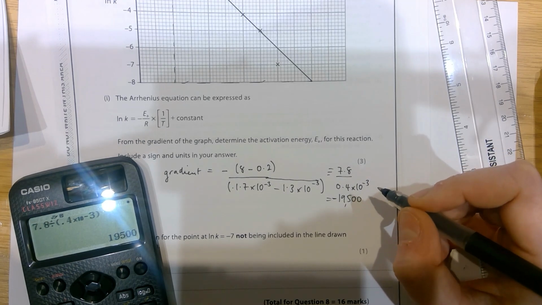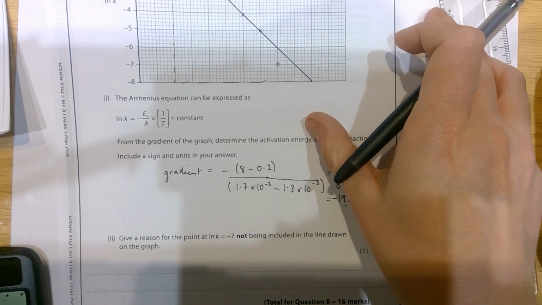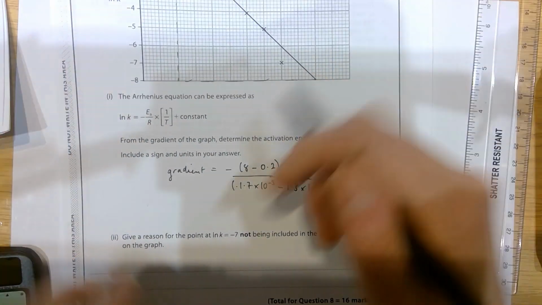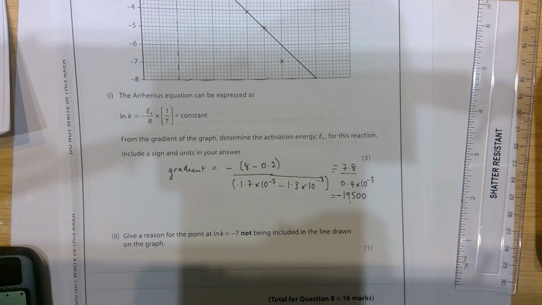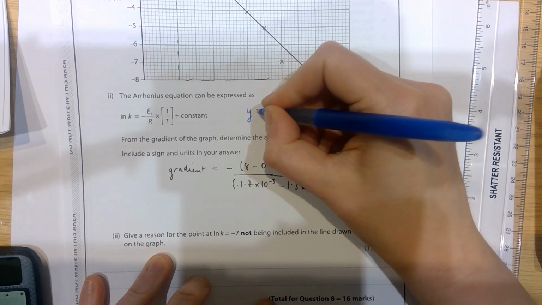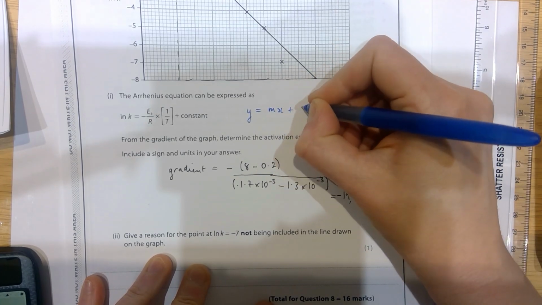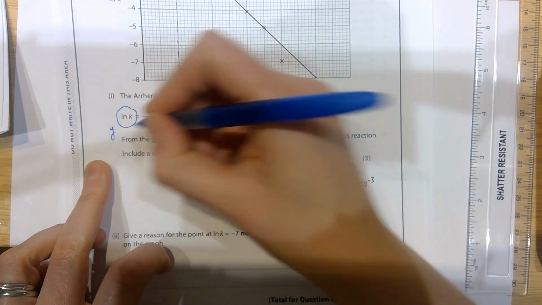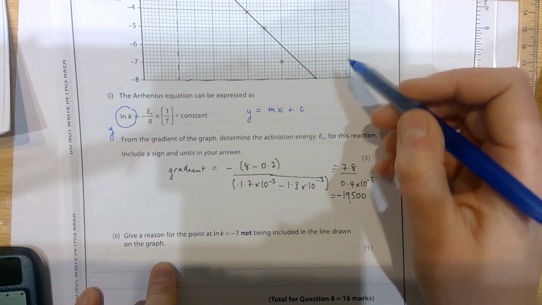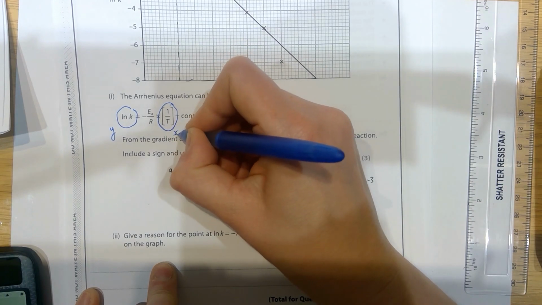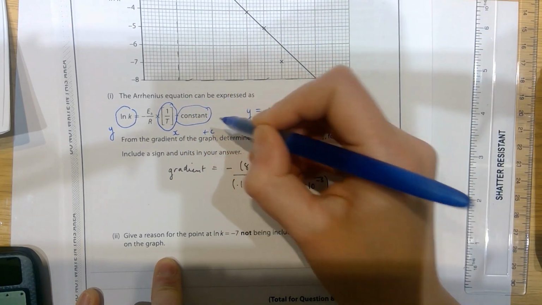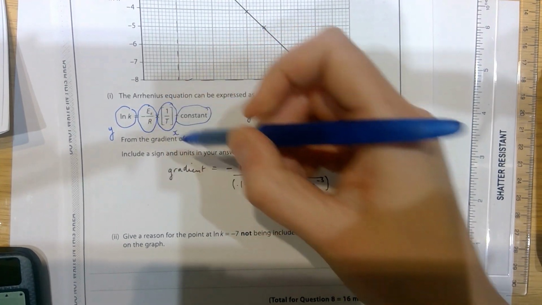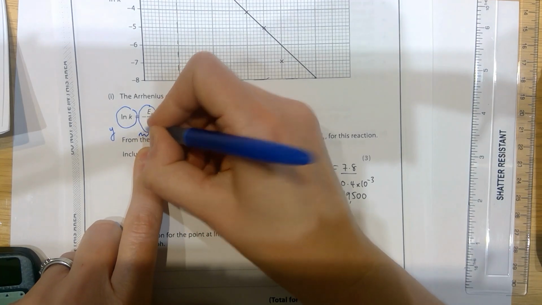Okay, so now we need to get to a point where we can rearrange the equation to find EA. So if you go back to this up the top, you hopefully know that straight lines have the form y equals mx plus c. So we have a look at how this fits into that. We've got ln k on the y-axis, so there's my y, I've got 1 over T on the x-axis. That's going to be my plus c. It's irrelevant really, so that's the y-intercept. And therefore my gradient there, minus EA over R.